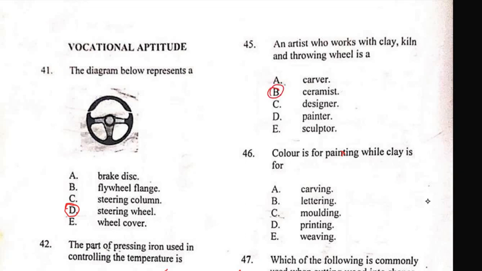The difference between ceramist and sculptor is that ceramic art often uses clay as a base material, whereas sculptures use stone or wood. That is the difference between both of them. So for this question in particular, B has to be the right answer. Question 46. Color is for painting, while clay is for A, carving, B, lettering, C, molding, D, printing, E, weaving. The correct answer is molding, which is option C.